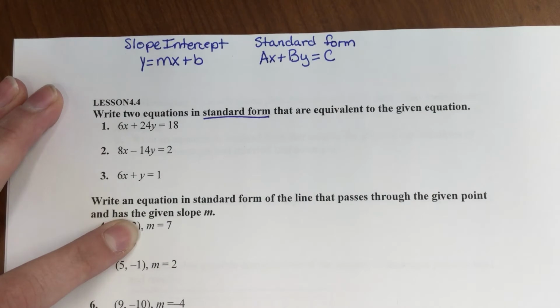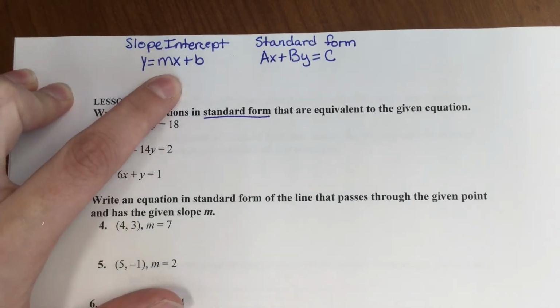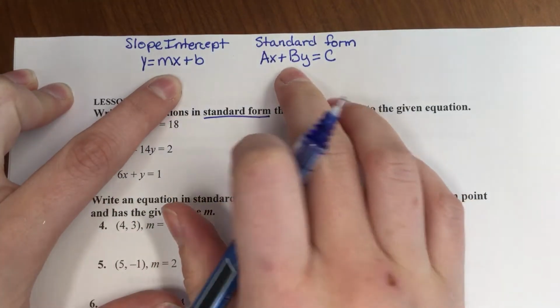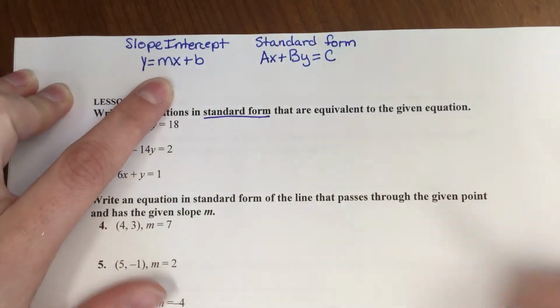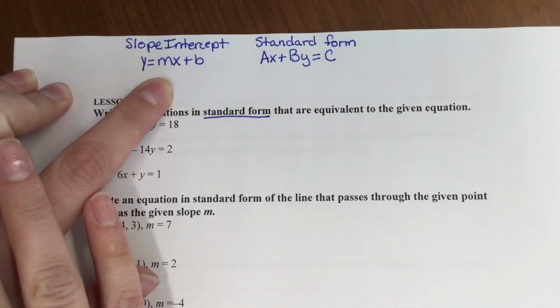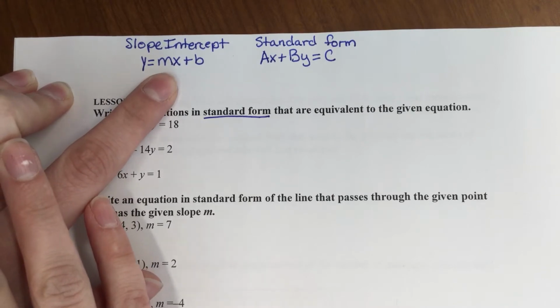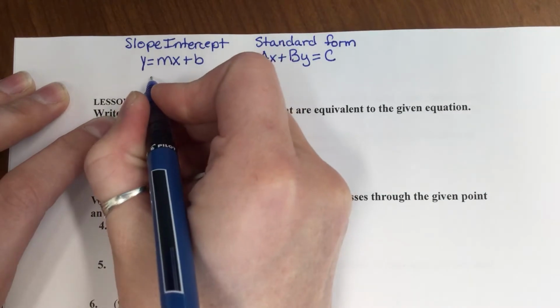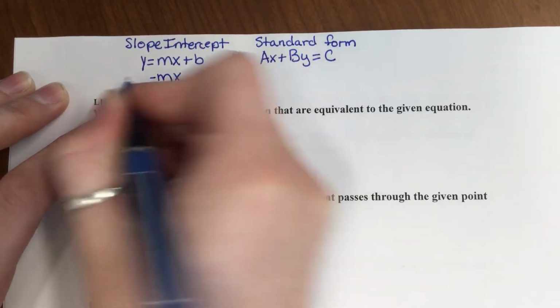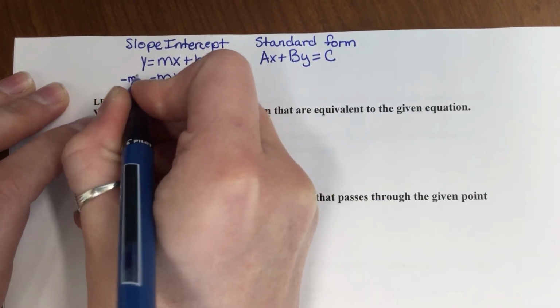Okay. If we're starting with this, in order to get it to look like this, we just need to move the mx over by the y. The way that we move the mx over by the y is solving equations, which means we subtract mx over to the other side.